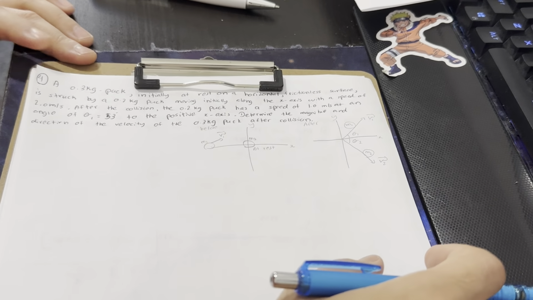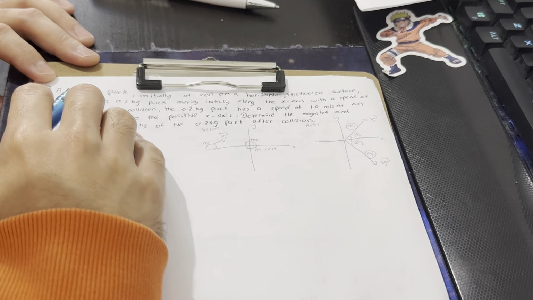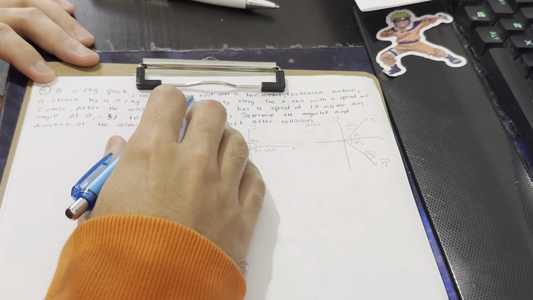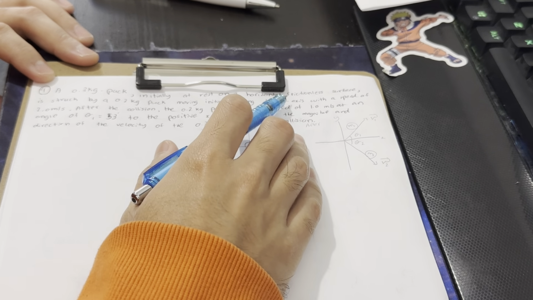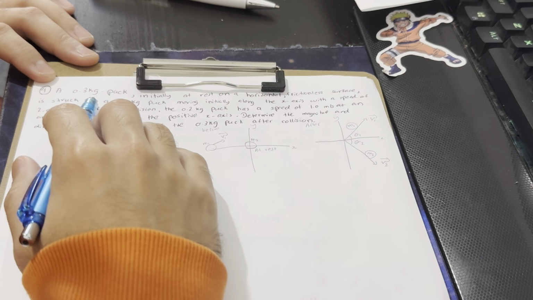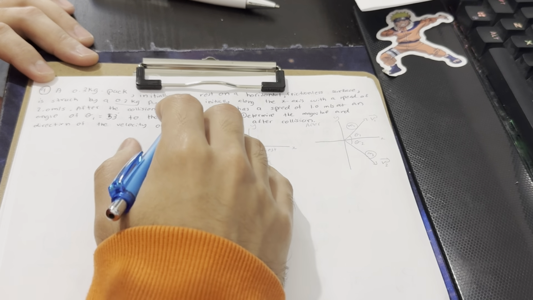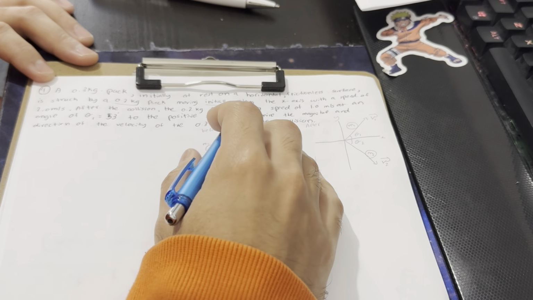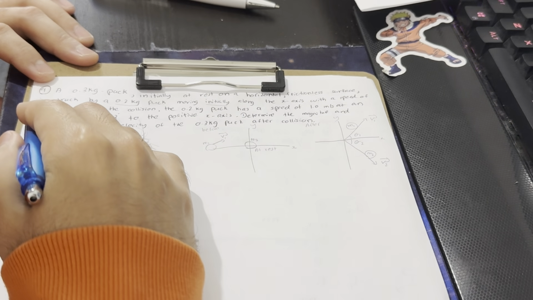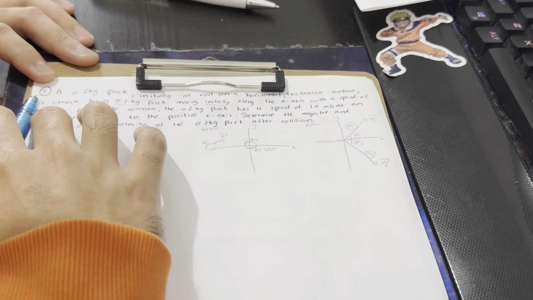Now I'm going to read out the question very carefully. A 0.3 kg peg initially at rest on a horizontal frictionless surface is struck by a 0.2 kilogram peg moving initially along the x-axis with a speed of 2 meters per second. This is before.